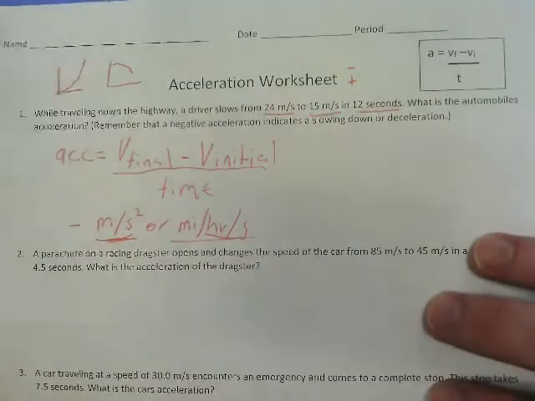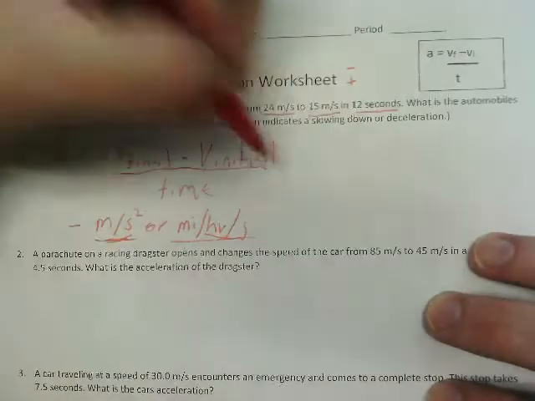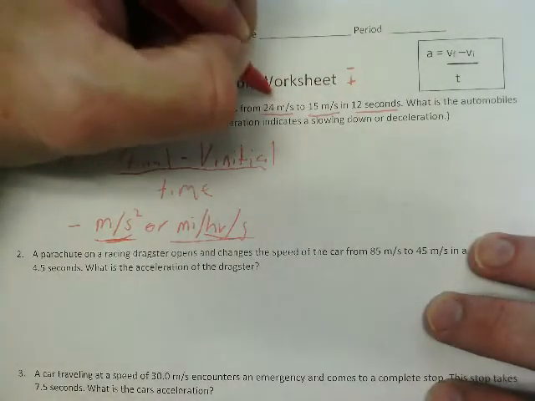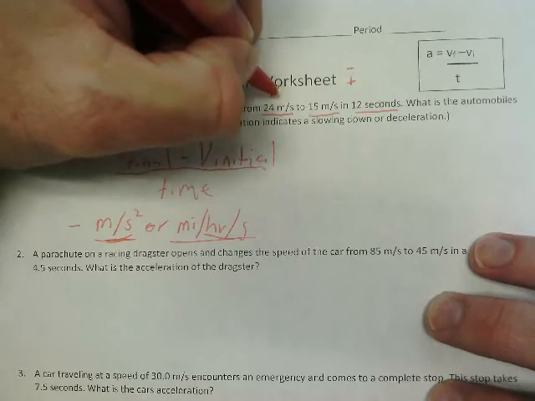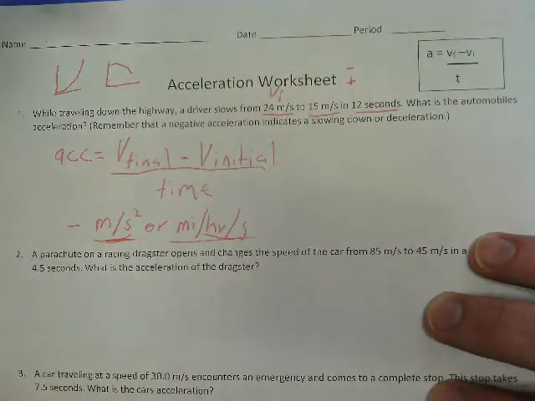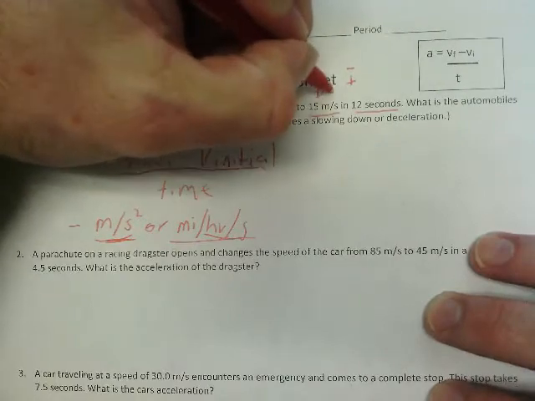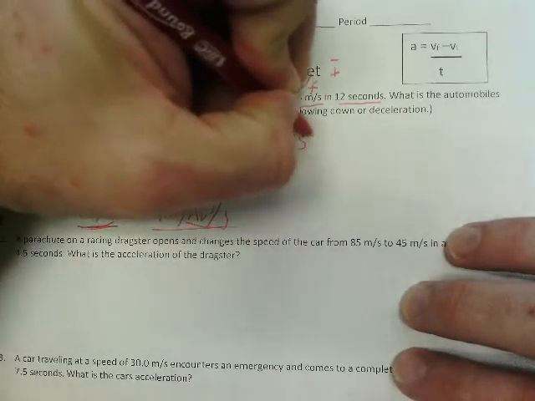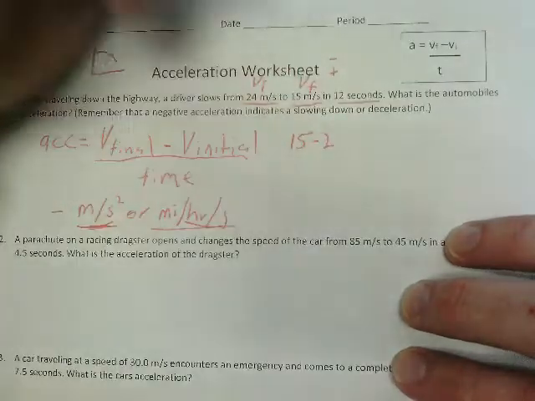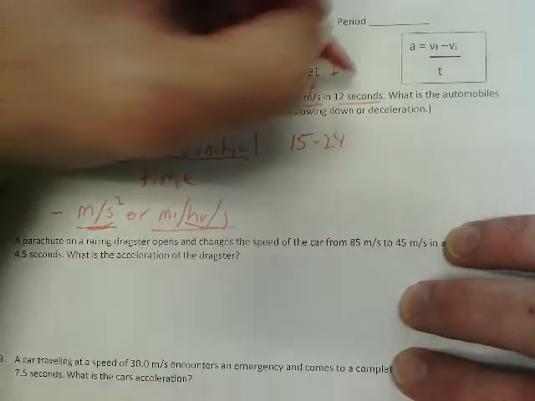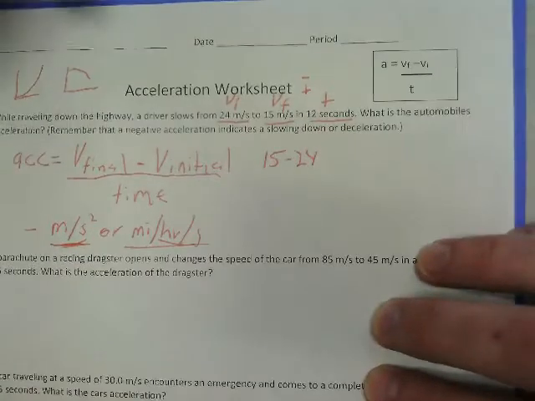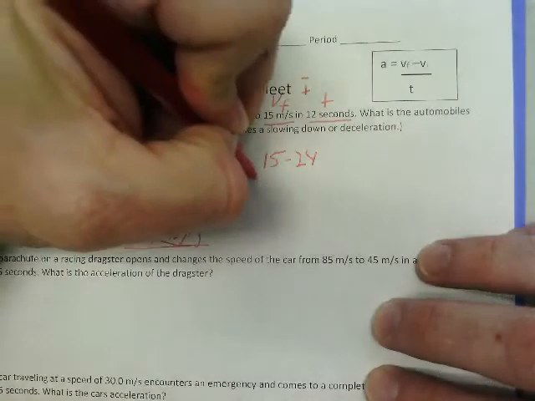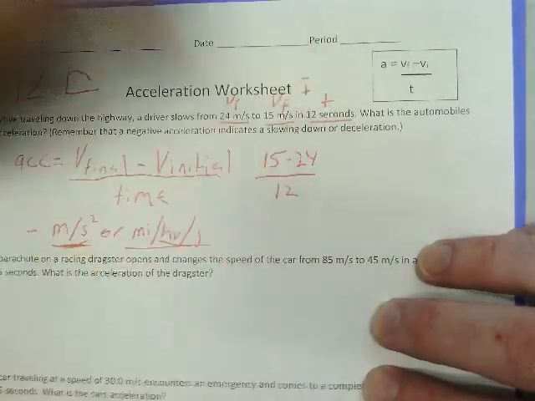this worksheet. So our initial velocity was 24 meters per second. We slowed down to our final velocity of 15 meters per second. So we have 15 minus 24 and our time right there of 12 seconds. So this is all divided by 12.